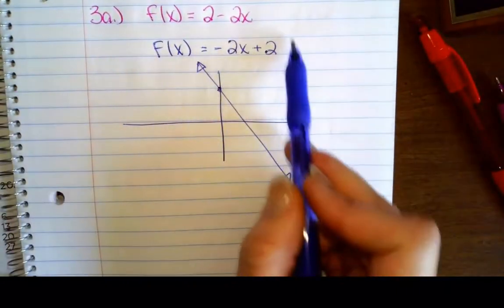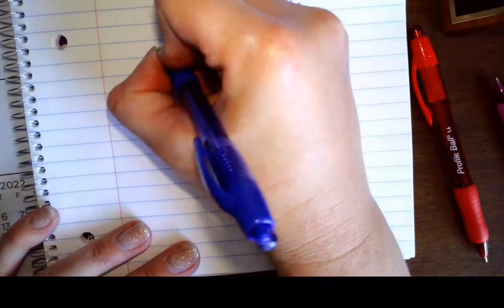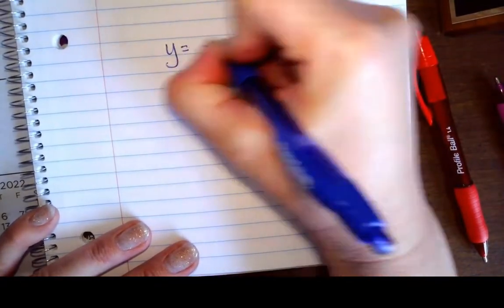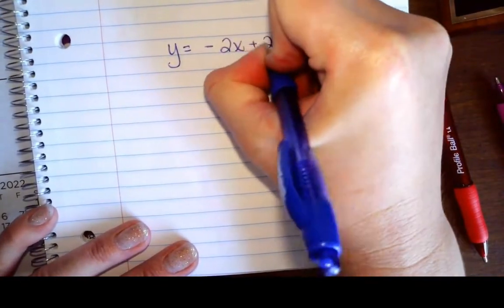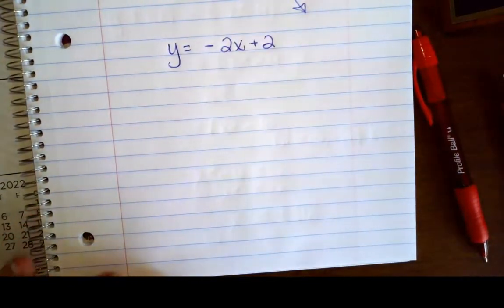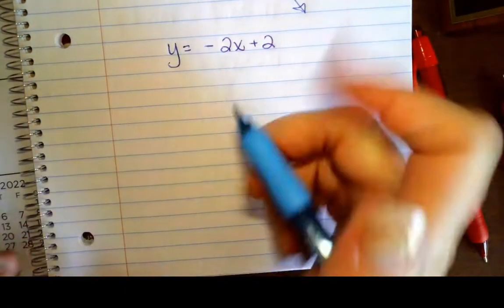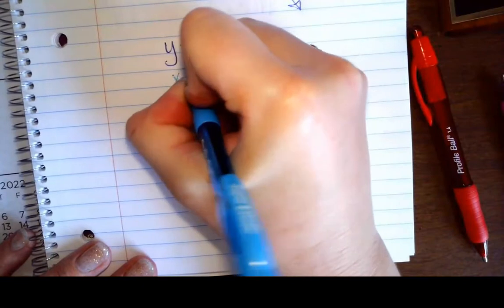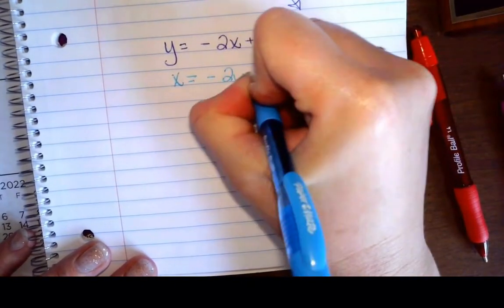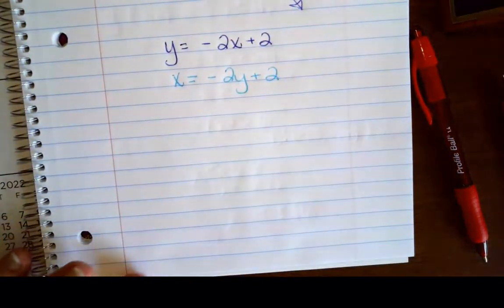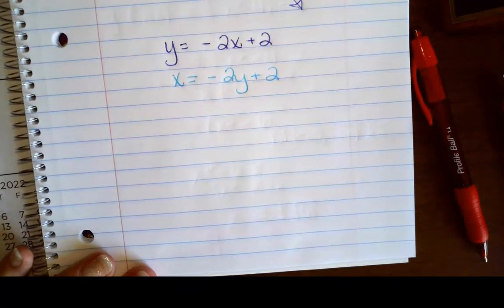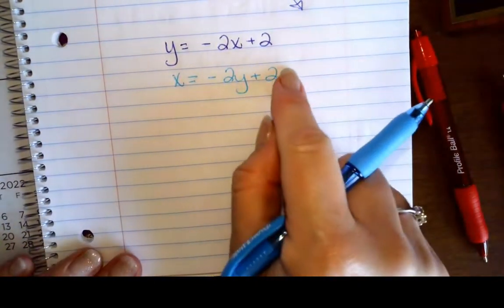So my inverse function, I'm going to rewrite this for a third time, and it says y equals negative 2x plus 2. But in order to find the inverse, I'm going to flip-flop my x's and y's. So this now becomes x equals negative 2y plus 2. And now I'm going to solve. I'm going to get y by itself. So how do I do that?